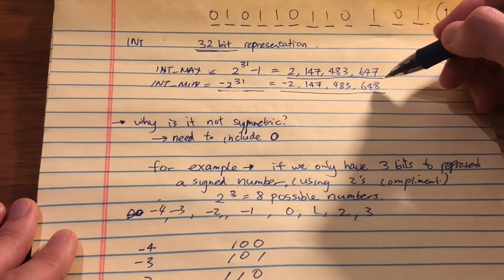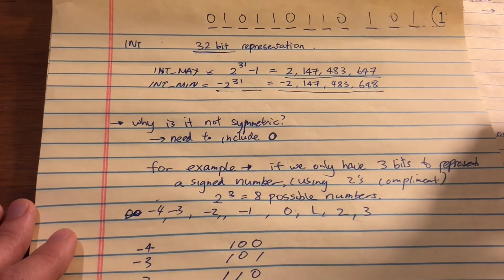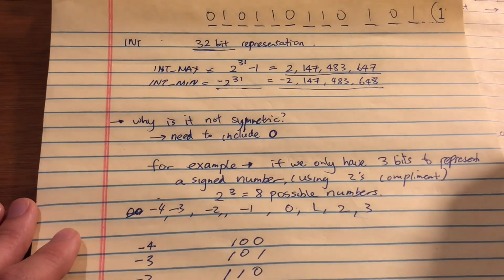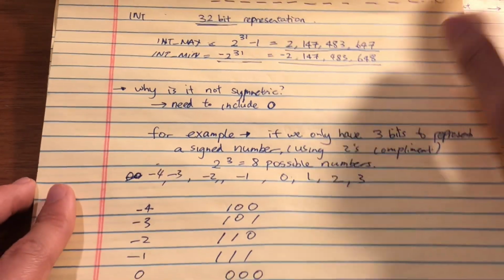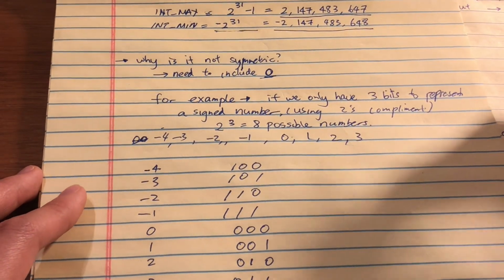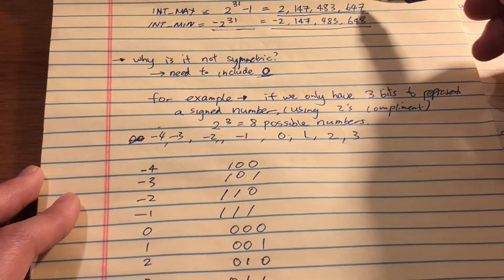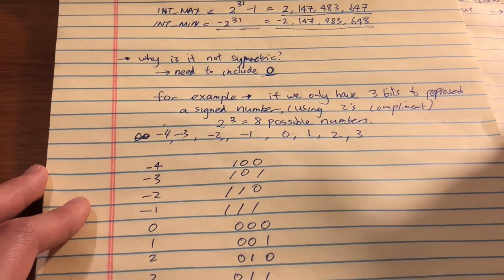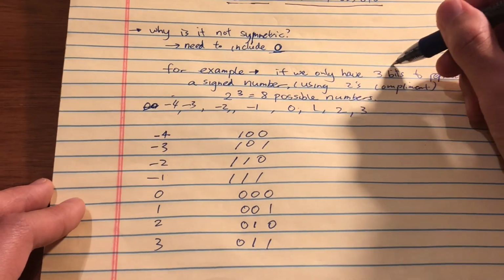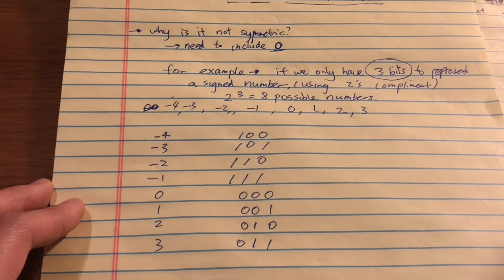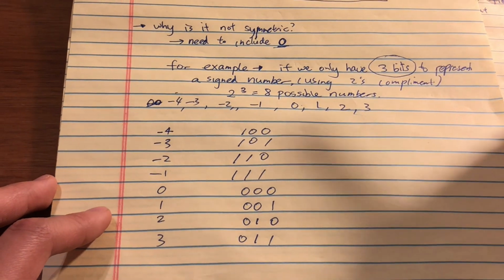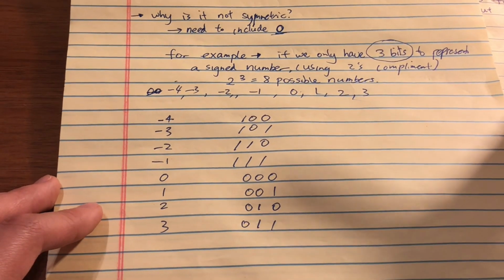It's different by 1. One might ask, why is the max different by 1 compared to the minimum? The reason is that it's not symmetric, because you need to include 0. And 0, by definition, is stored with the positive numbers. If this is a little bit confusing, here's an example to explain. Suppose we only had 3 bits to represent a number, and we use 2's complement so that we can represent both positive and negative numbers.